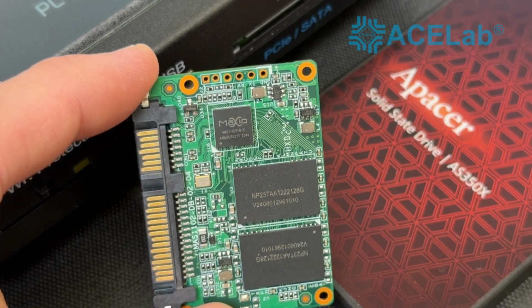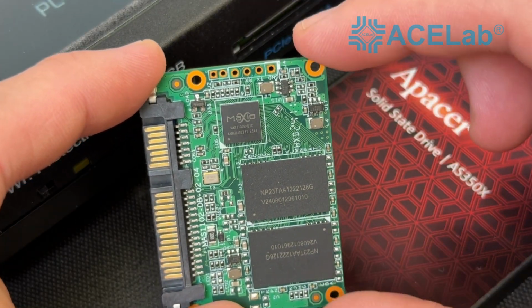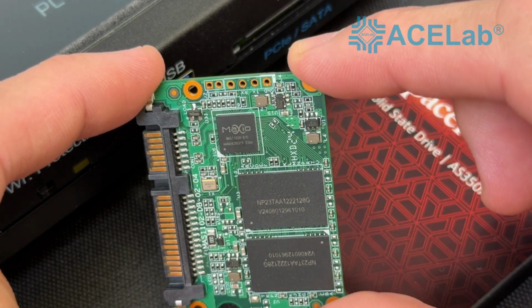So what do we get here? Actually, I've got a drive like this. This is a 2.5-inch SATA Apacer SSD with 512 gigabyte capacity, and this drive is based on the Maxio MAS 1102 controller. And right now, let me share my screen, and I will show you what we can do with this drive, how we can diagnose it, and how we can try to recover it.